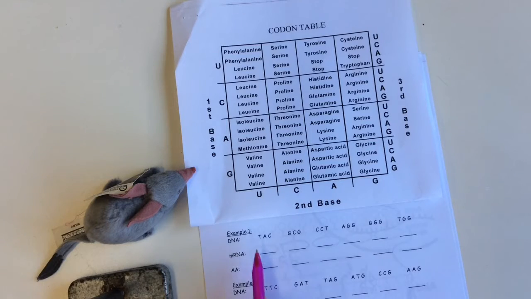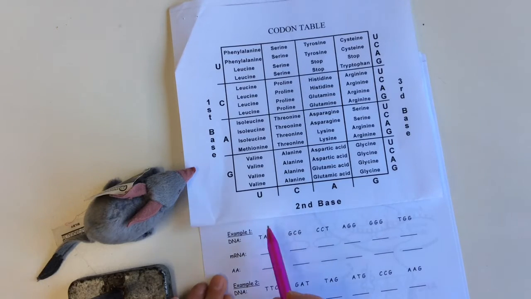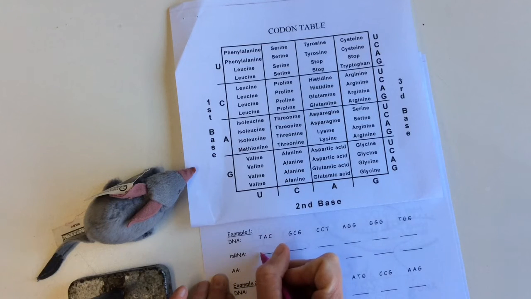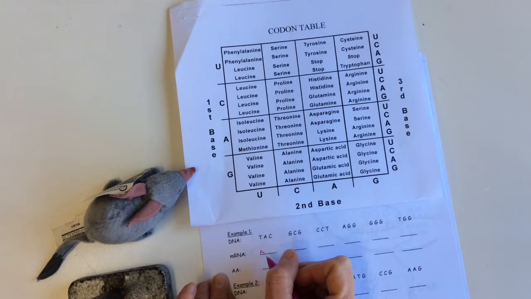The first one, you can see that there's the DNA strand. They've split them into the triplets, making it a bit easier for us. Okay, so these are the bases on the DNA strand. So what we need to do first is write down the complementary base pair for the messenger RNA, keeping in mind that T will now be uracil. So the first one's TAC, so your messenger RNA is going to be A. Now A bonds with T, but remember it's on the RNA, so it's going to be U for uracil, and you got C and you got G.